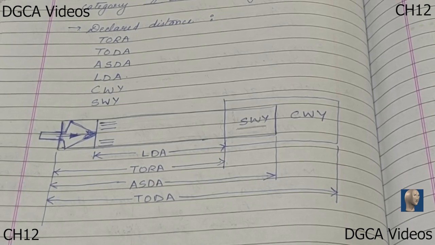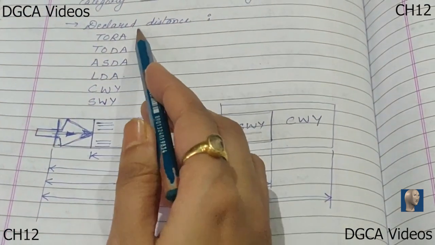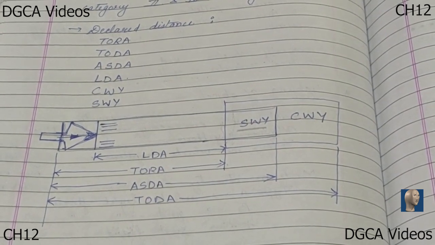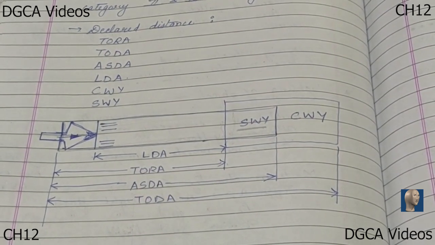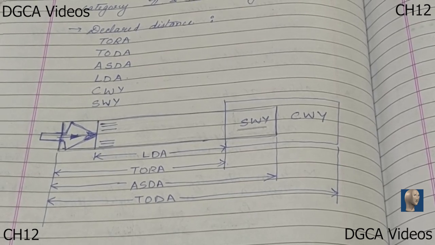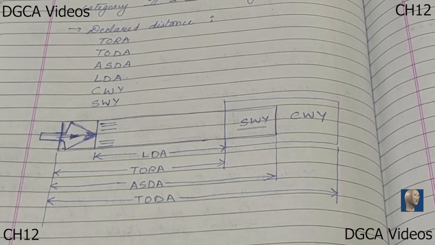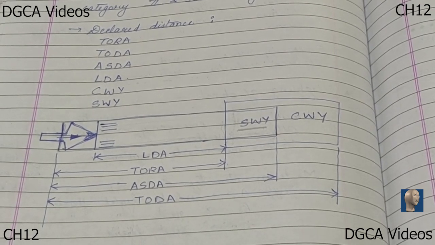These also have certain full forms which I'll be telling you. TORA is the takeoff run available. TODA is the takeoff distance available. ASDA is the accelerated stop distance available. LDA is the landing distance available.